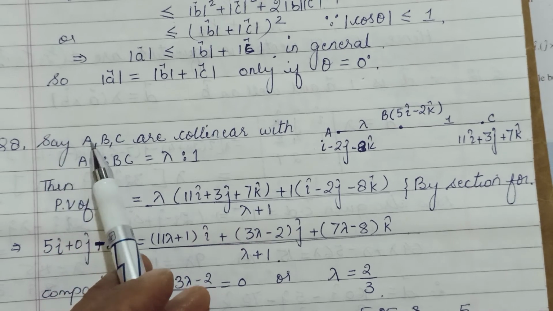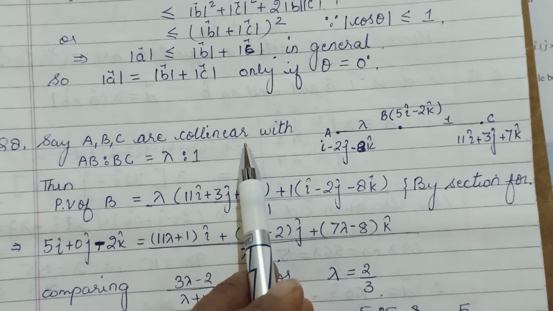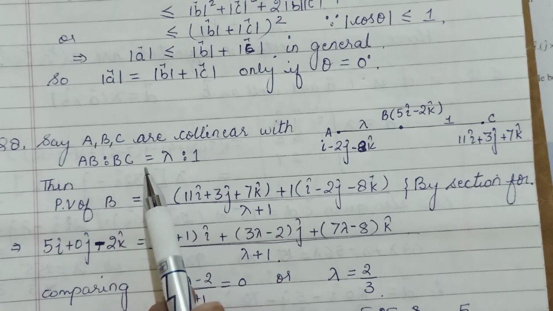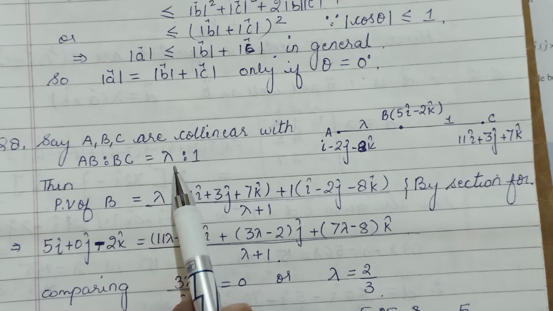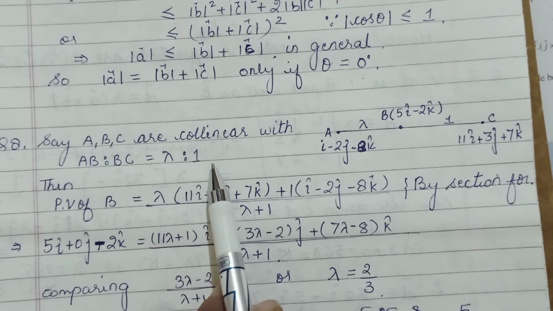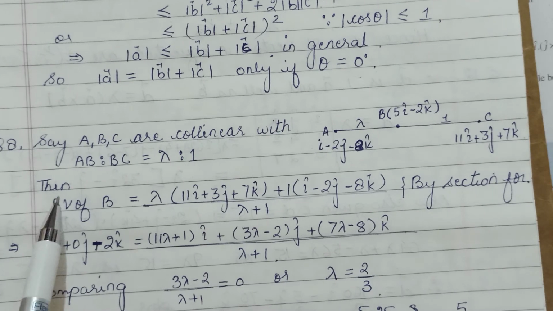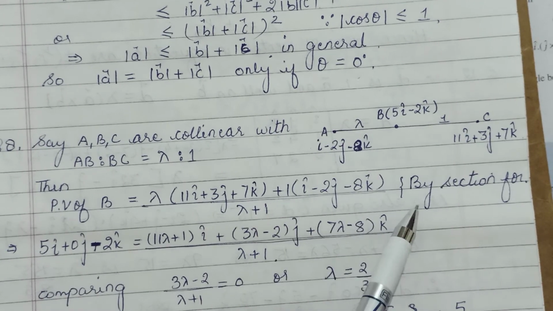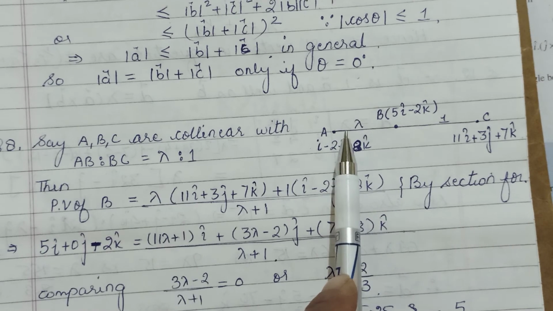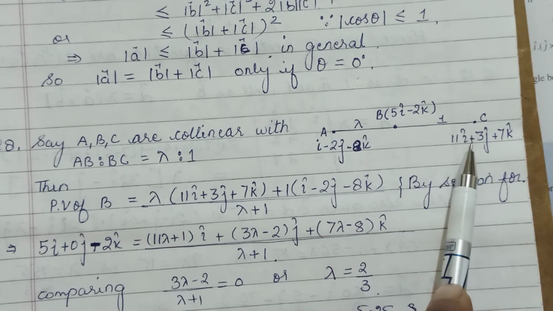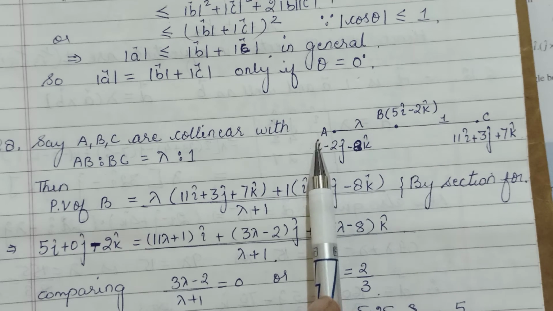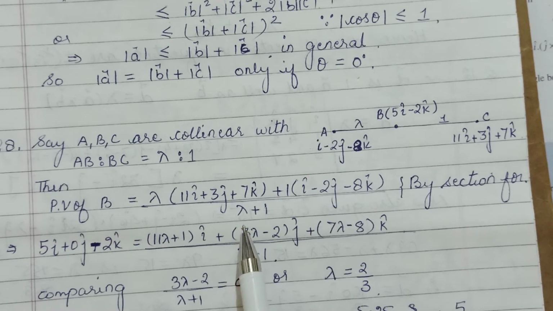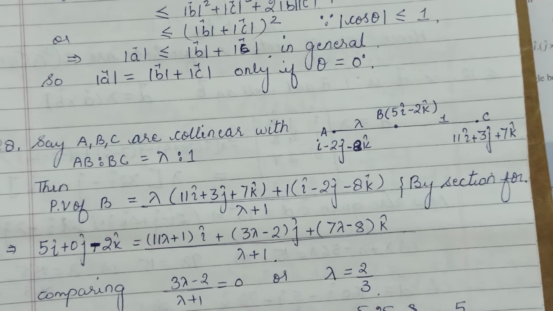Let me explain. Suppose A, B, C were collinear, then the ratio is what we had to find. We don't know it, so I've assumed that ratio as lambda is to 1. Alright, then the position vector of B can be obtained by the section formula as lambda into position vector of C plus 1 into position vector of A, upon lambda plus 1. That happens by the section formula.